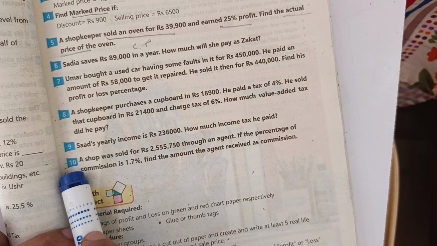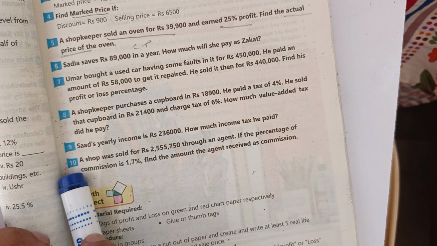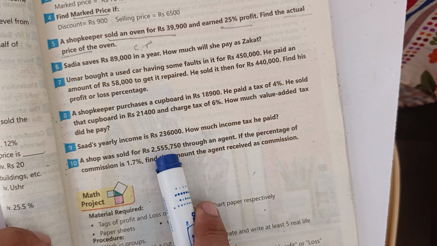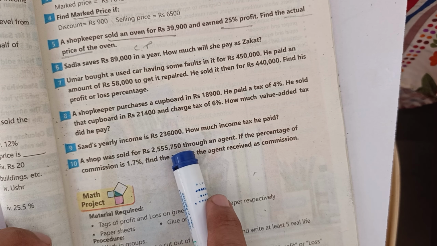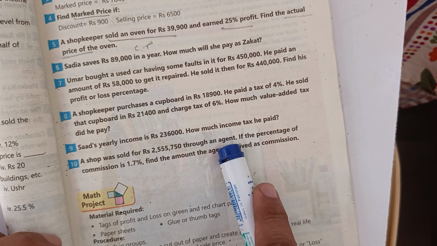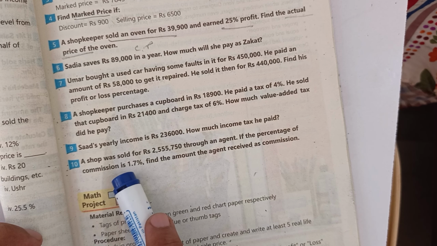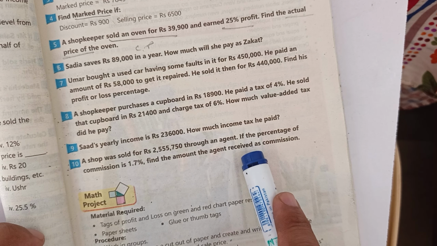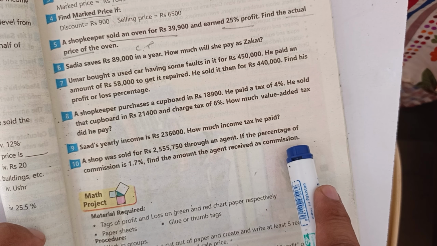Moving towards the last question, question number 10. A shop was sold for rupees 2,550,750 through an agent. If the percentage of commission is 1.7%, find the amount the agent received as commission.